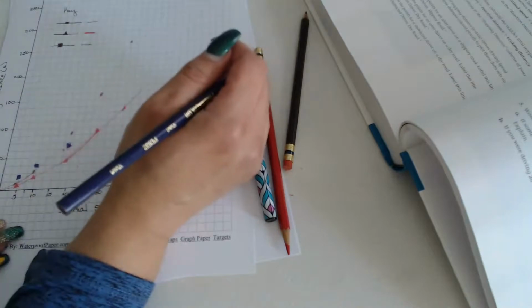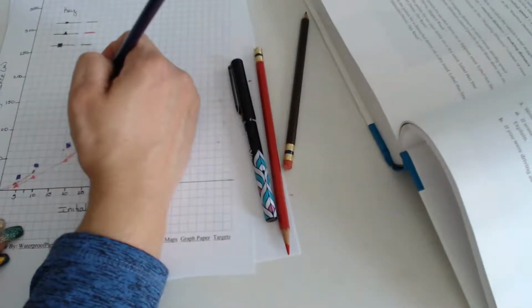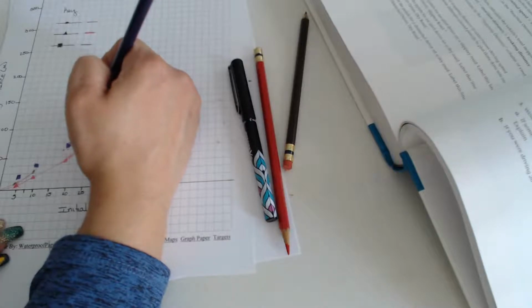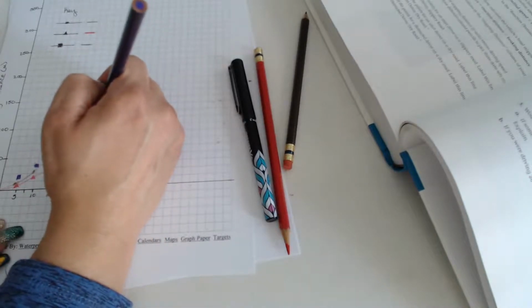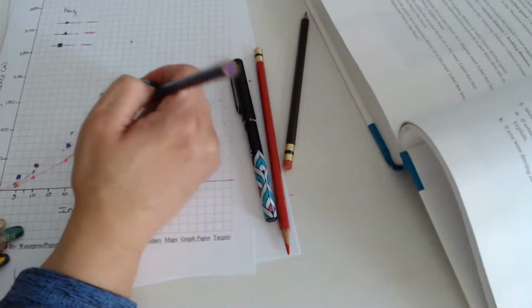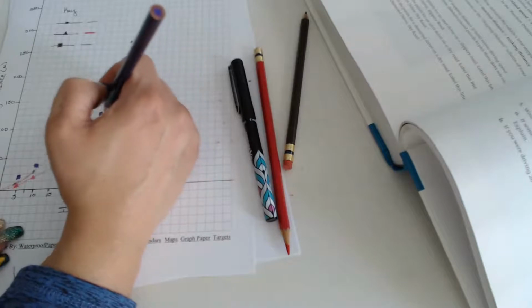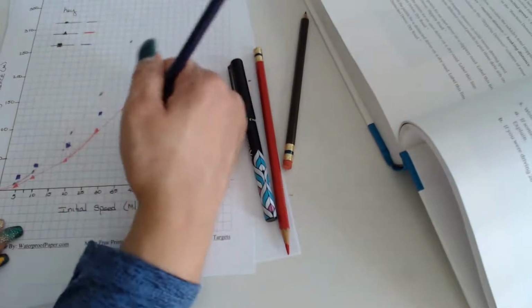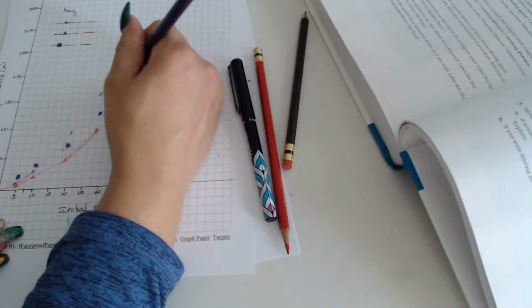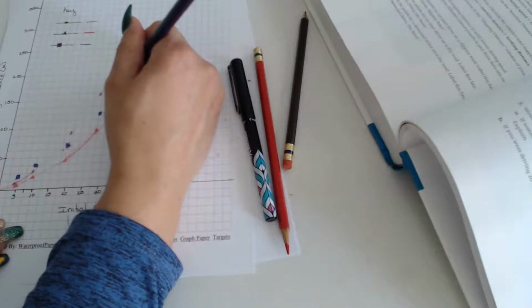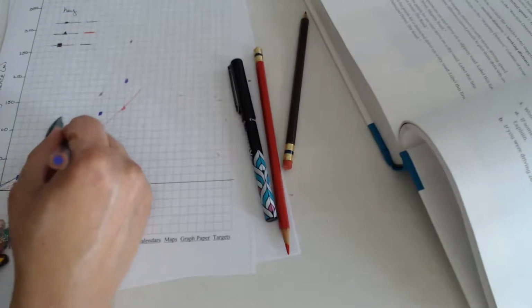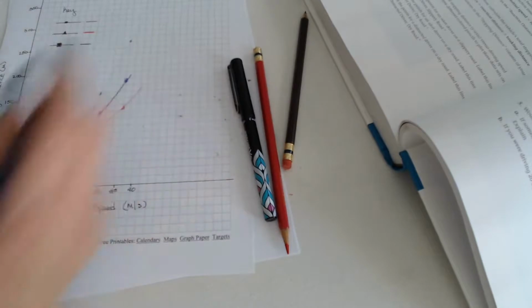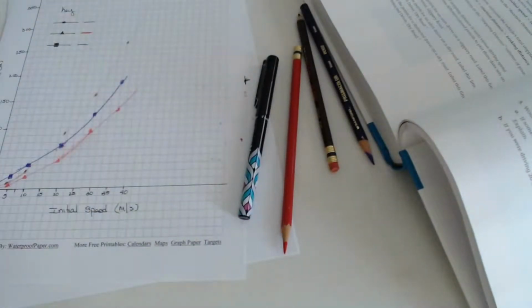Okay. For the fourth one, 124 meters. So about here. And the fifth one is 183 meters. So roughly around here. So that puts this line going that way.